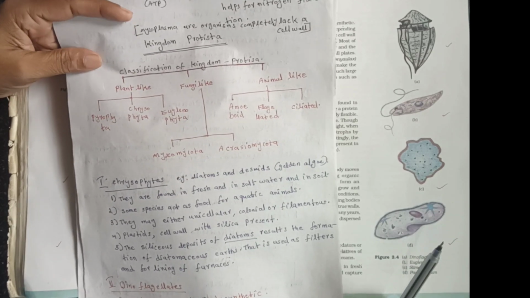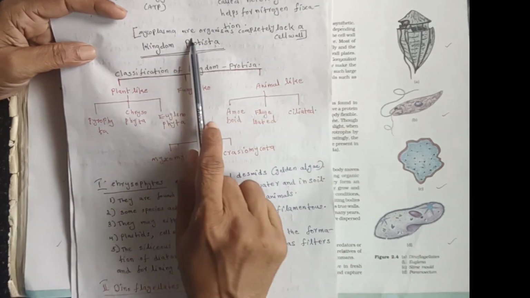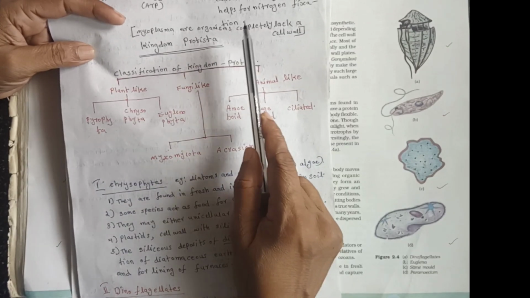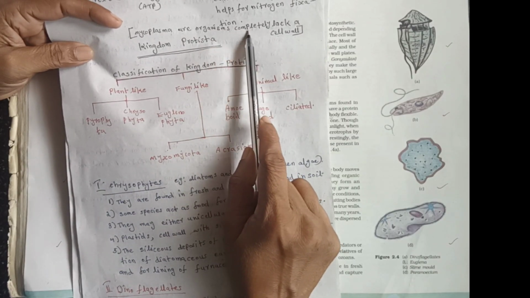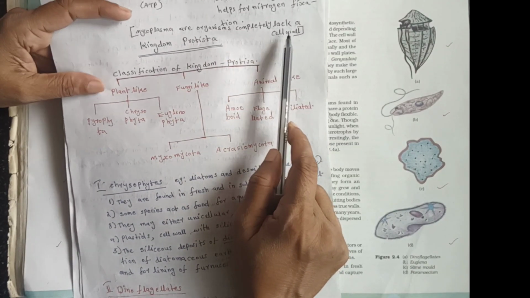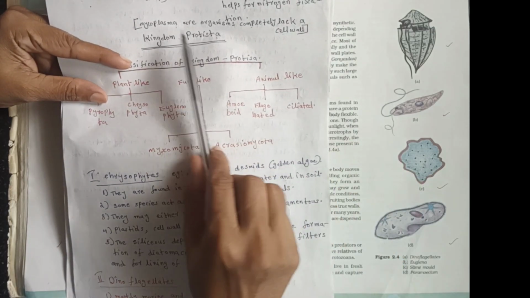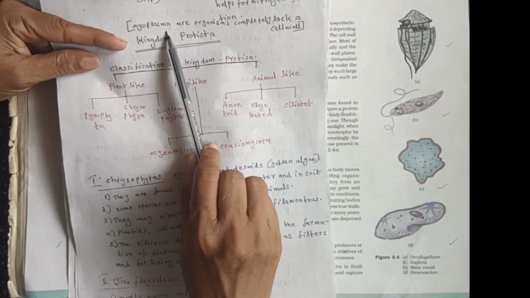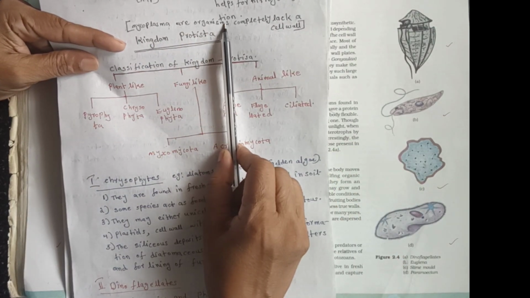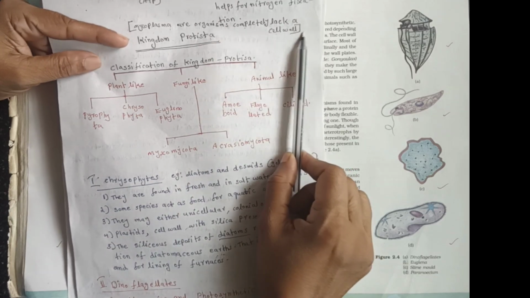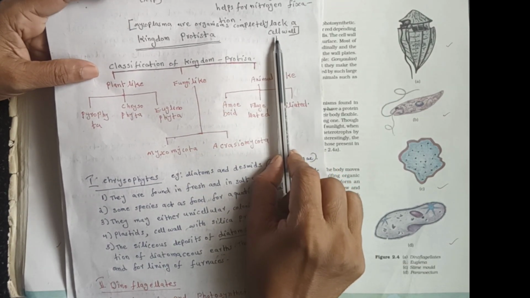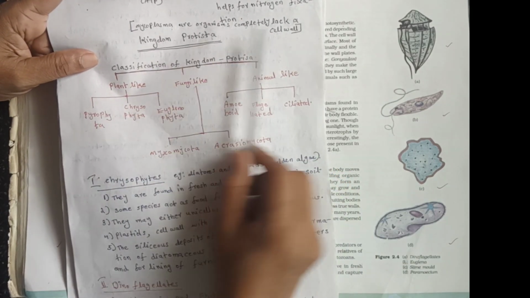Then one more point: mycoplasma are a group of organisms that completely lack a cell wall. There is no cell wall present in the mycoplasma group.